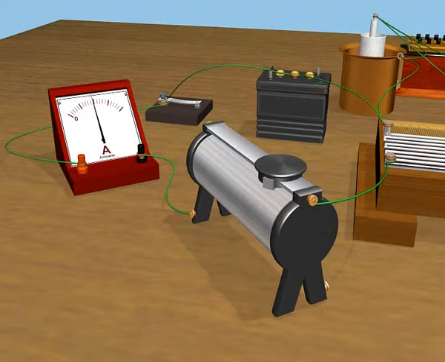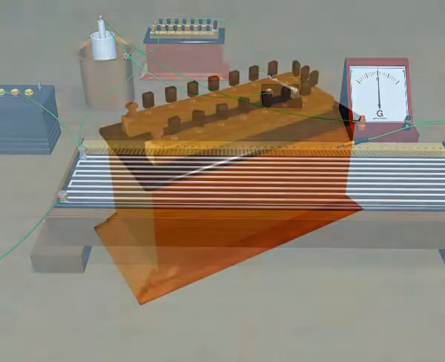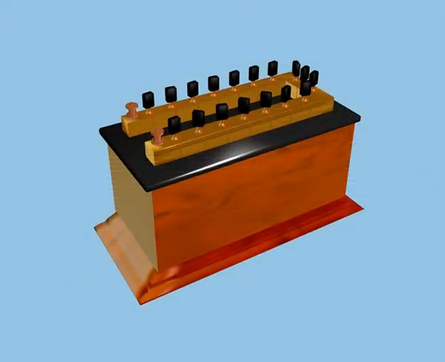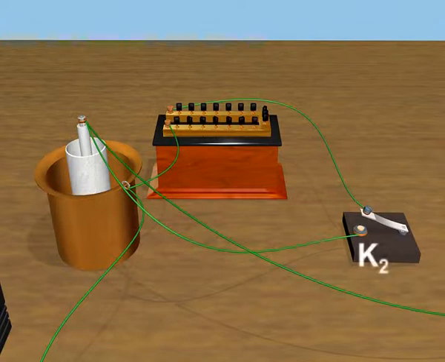The positive pole of the primary cell is connected to the zero end of the potentiometer and the negative pole through a galvanometer to the jockey. A resistance box of small range is used as shunt resistance through a one-way key K2 in parallel with the primary cell.